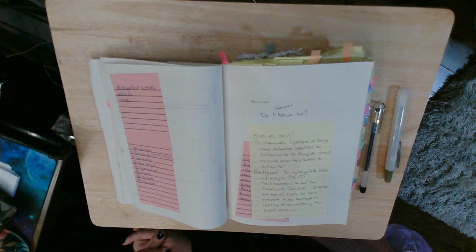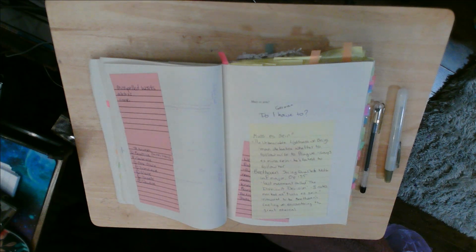He says es muss sein, meaning he has to, that he's fated to follow her. So that could be a reference to Navidson and Karen, his wife, that he has to follow her out of the house. He is compelled to do that. That is how he was rescued. It says a lot about their relationship.